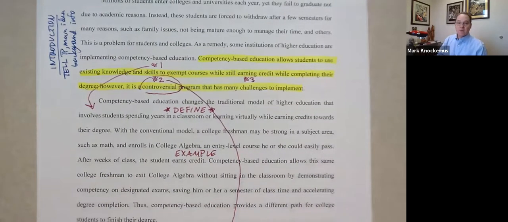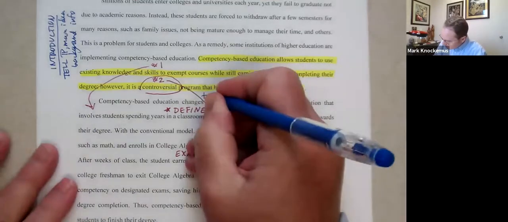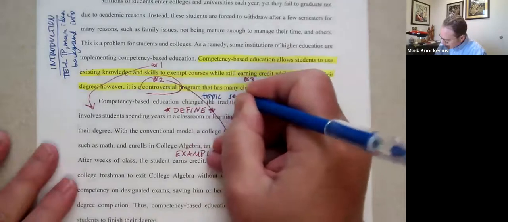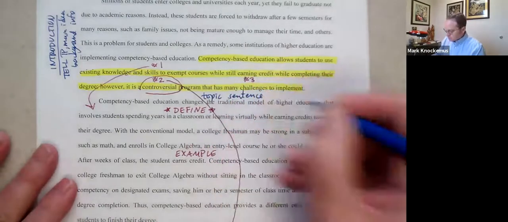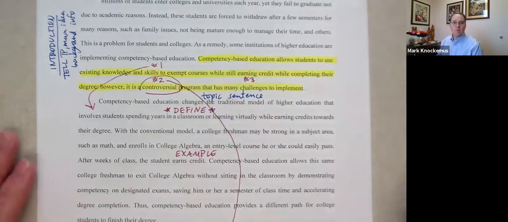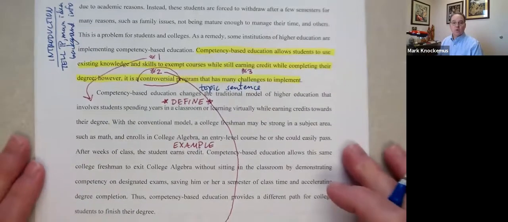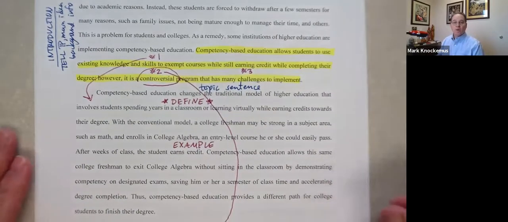So competency-based education changes the traditional model of higher education. So here's my topic sentence that involves students spending years in a classroom or learning virtually while earning credits towards their degree.